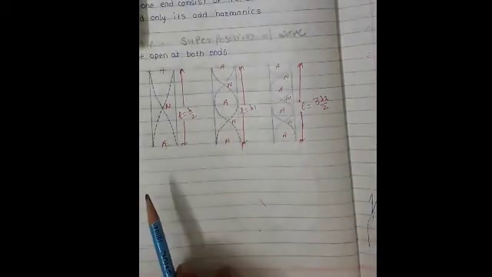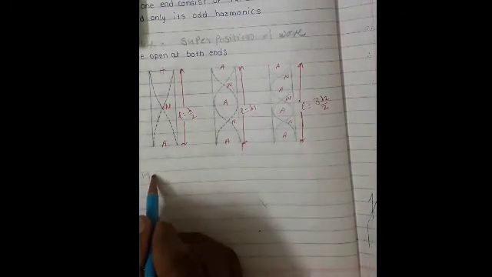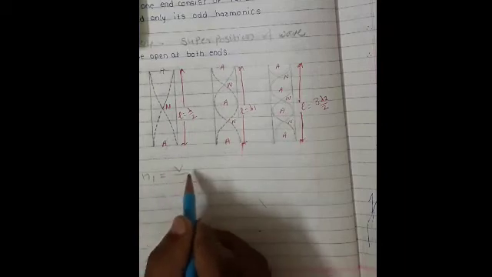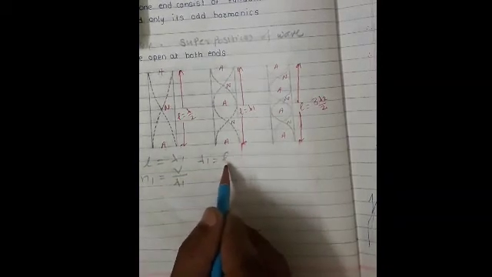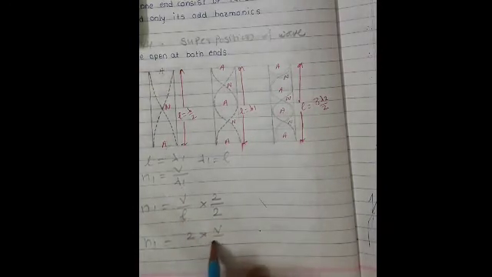So L is equal to lambda 1. How can we find the corresponding frequency? The corresponding frequency of vibration is n1 equal to v upon lambda 1. Since lambda 1 is equal to L, substituting the length of the air column, n1 is equal to v upon L. Now we multiply and divide by 2, so n1 is equal to 2 into v upon twice L.